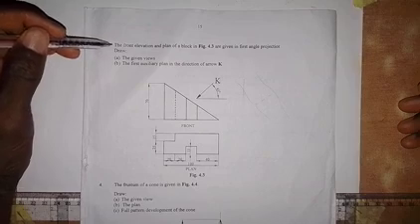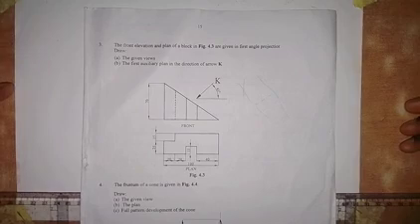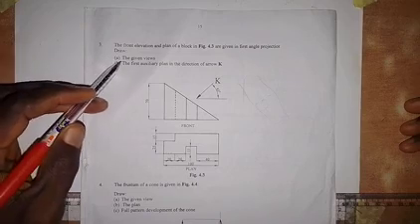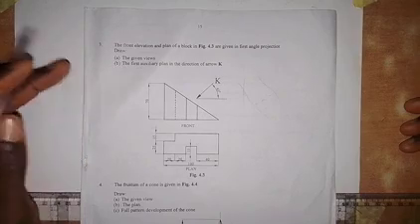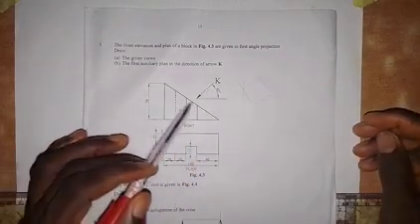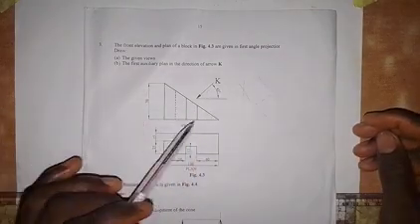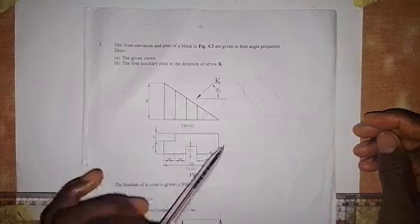And as we are told here, the front elevation and plan of a block in figure 4.3 are given in first angle projection. Question A says that we should draw the given views, and question B, the first auxiliary plan in direction of arrow K. So as you can see here, this is the front elevation, this is the plan, and then we have arrow K being inclined at an angle of 45 degrees to the horizontal.